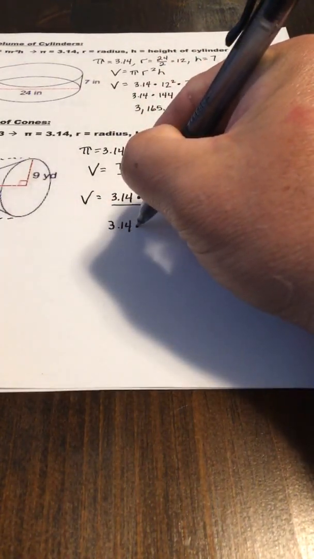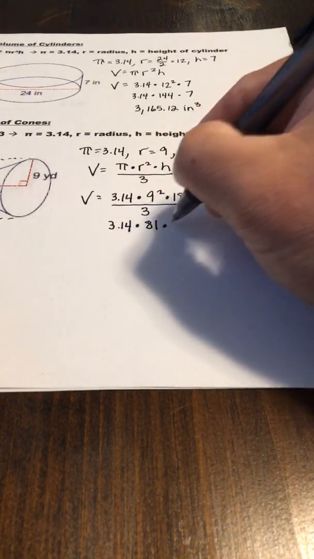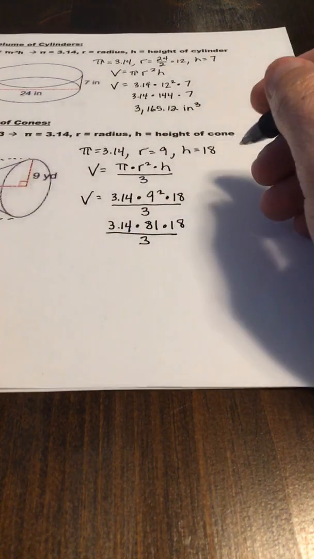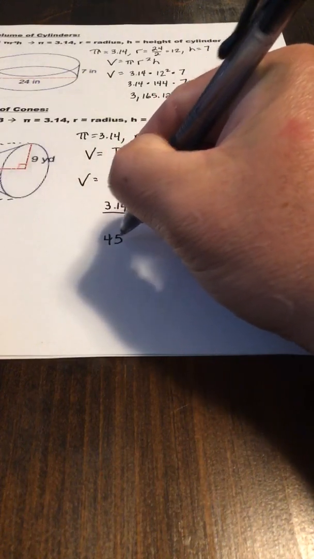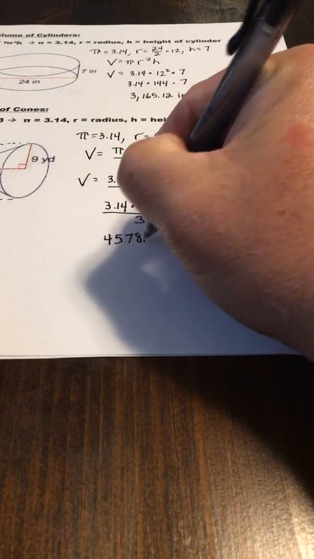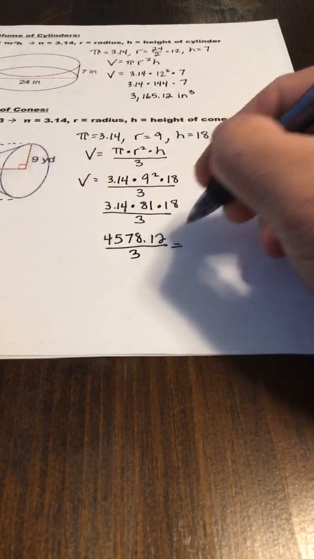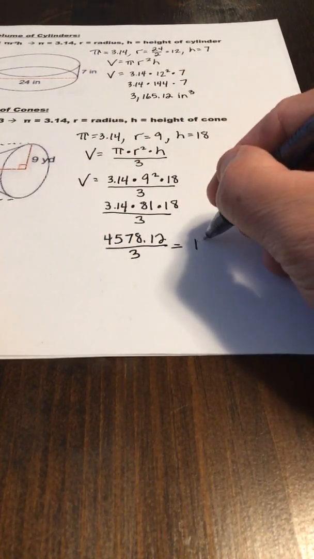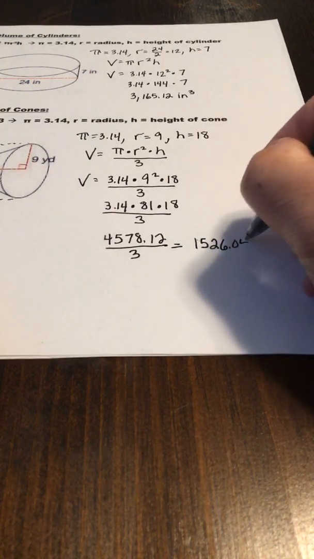That gives us 3.14 times 81 times 18 divided by 3. That is 4,578.12 divided by 3, which gives us a total of 1,526.04.